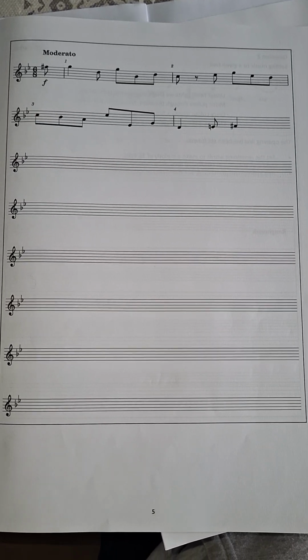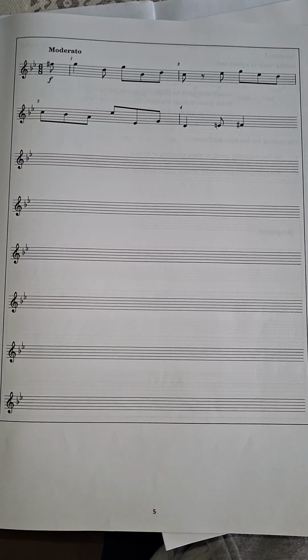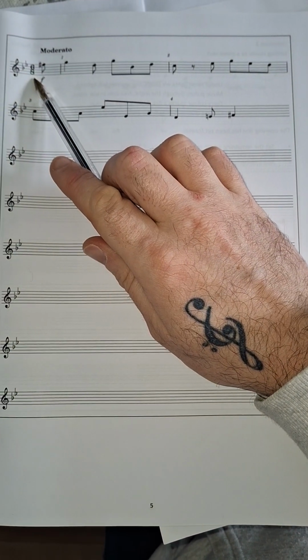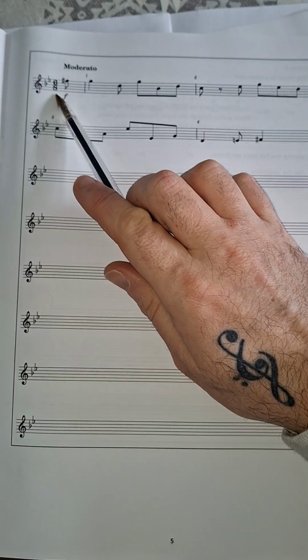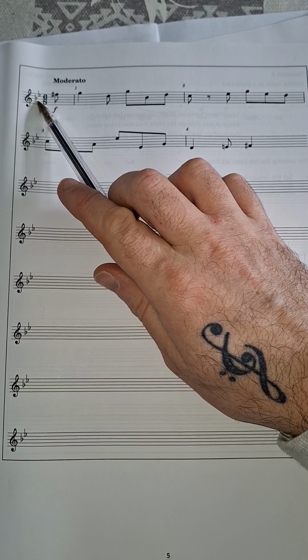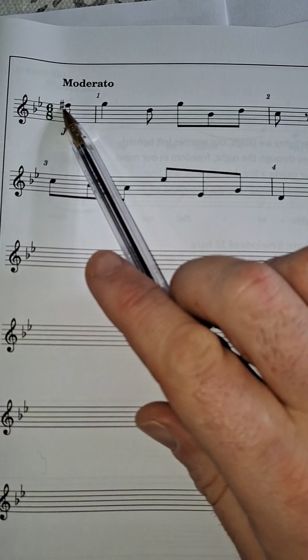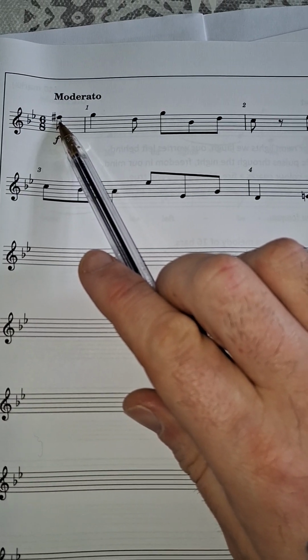Okay guys, this is question 1. This is the melody from your exam. So we can see we're in 6/8 here, and it looks like we're in the key of B flat because I've got two flats, B flat and E flat, but then there's a random note in here. So there's an F sharp in here.